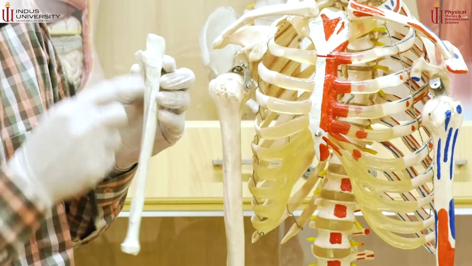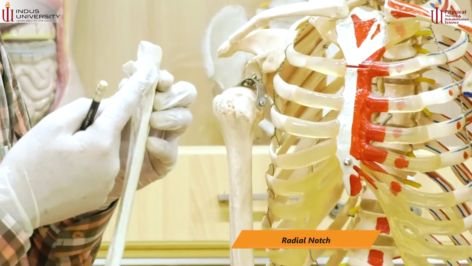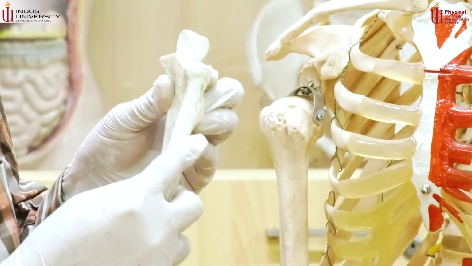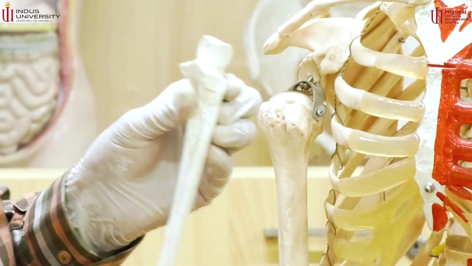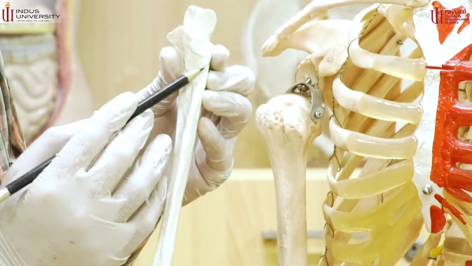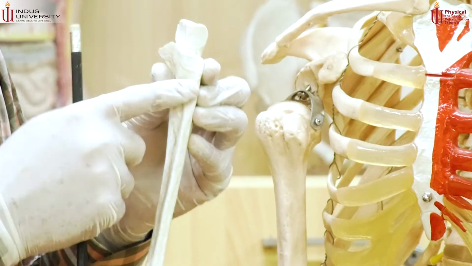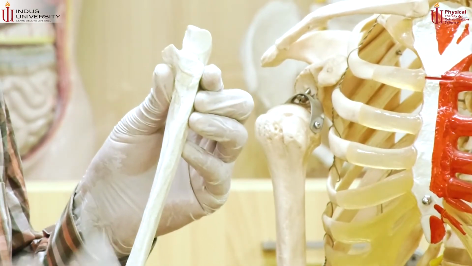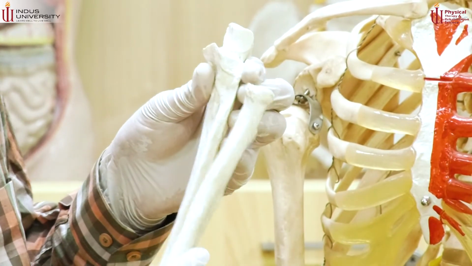When you focus on the lateral surface, it has a notch. This is called the radial notch because it articulates with the head of the radius. This articulation forms the superior or proximal radioulnar joint. Just below this radial notch there is a depression. This depression basically accommodates the radial tuberosity, or the bicep tuberosity on the radius, during the movements of the forearm. Let me show you.